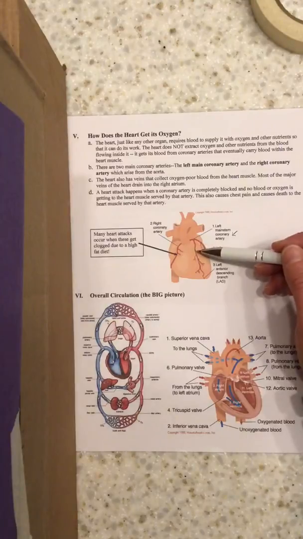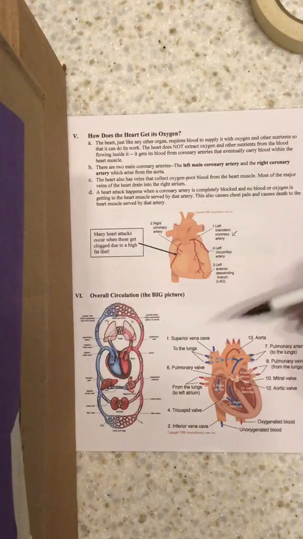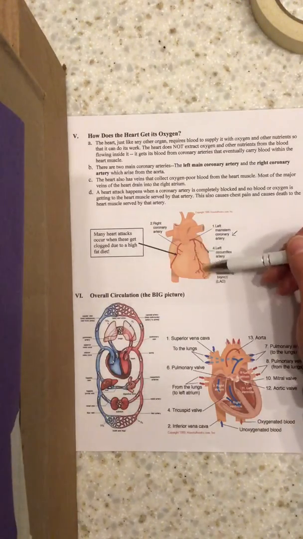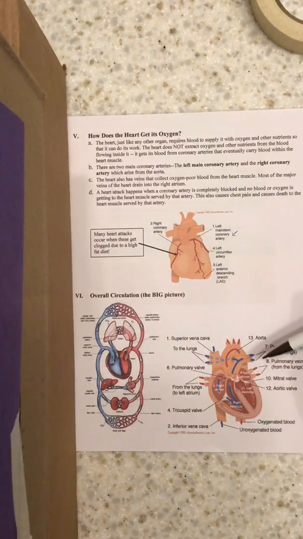So a lot of times I think kids think it's these very, very large vessels, like an artery like the aorta that gets clogged, but that's not the case. It's these coronary vessels. And if you were lucky, you would have seen them stained on the surface of your pig, but they were also shown in the binder when we did the pig as well.